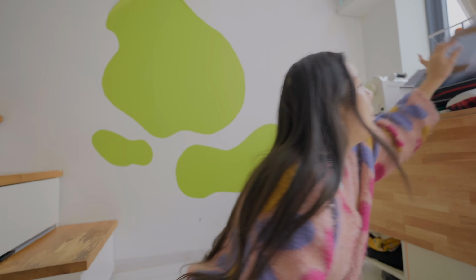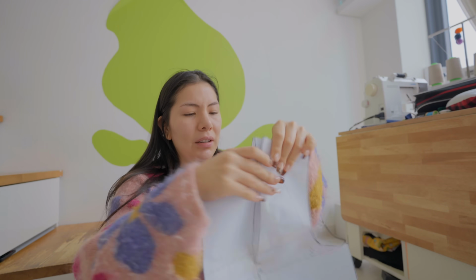I did finish my bodice block, but I have no idea how to modify patterns to make these things work. That's the only thing I'm a little bit worried about. Yeah, I don't know. How do you go about doing this?